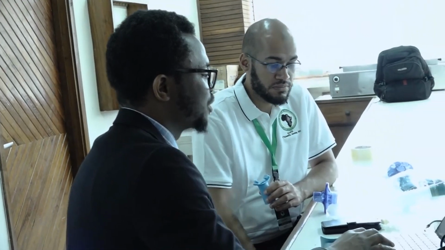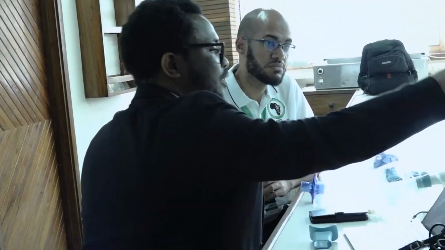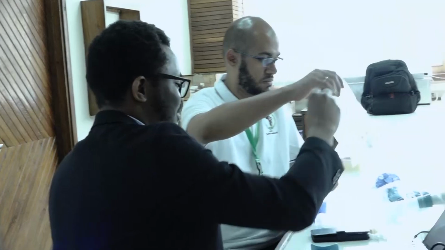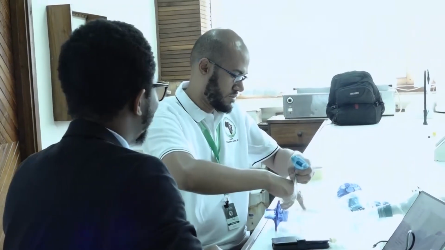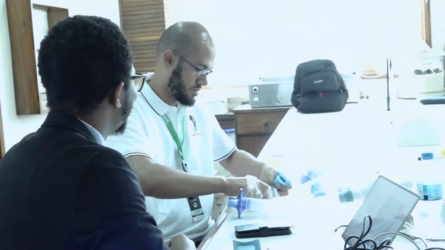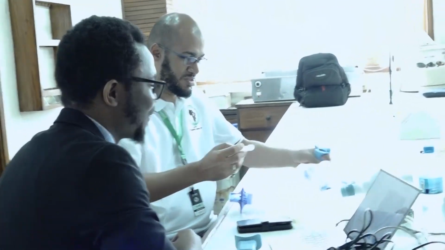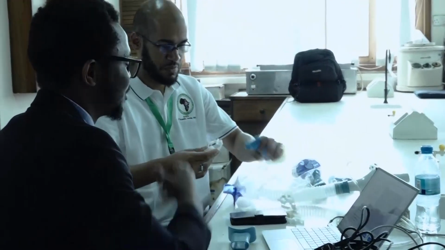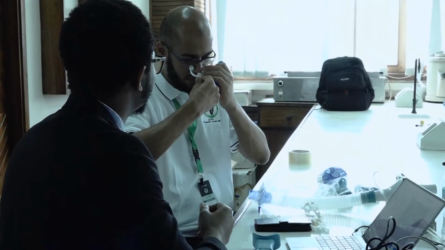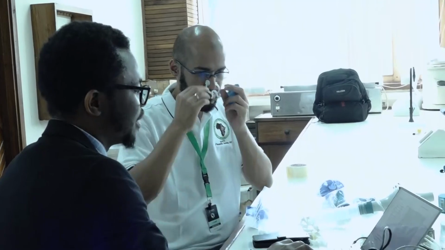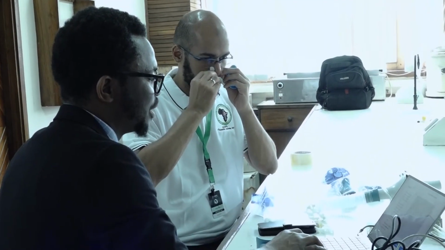So ask the volunteer to put the nose clip on, and if possible leave it on for the entire lab. Well, sir, this may be a little bit discomforting, but thank you for volunteering. So you have to breathe through your mouth. This is to ensure that all the air breathed passes through the mouthpiece.